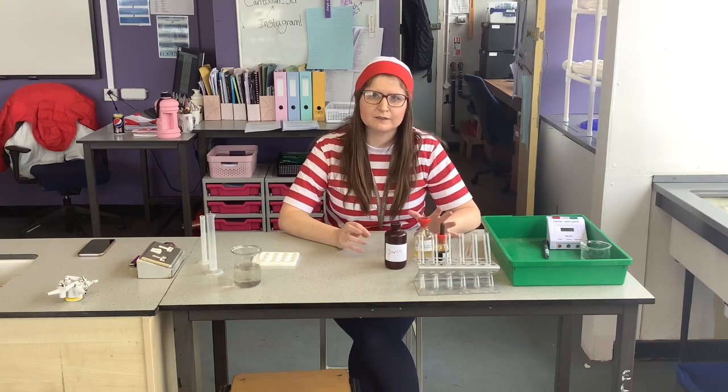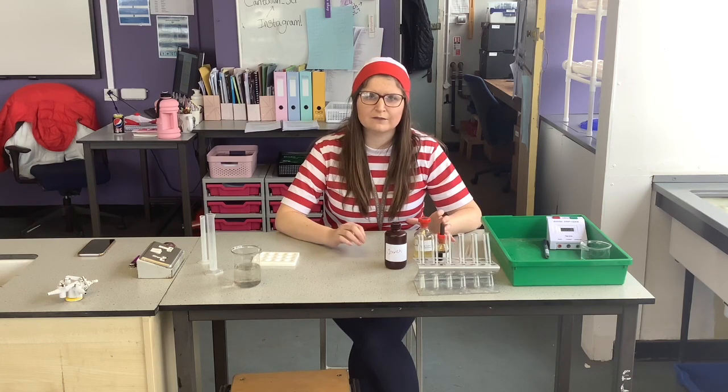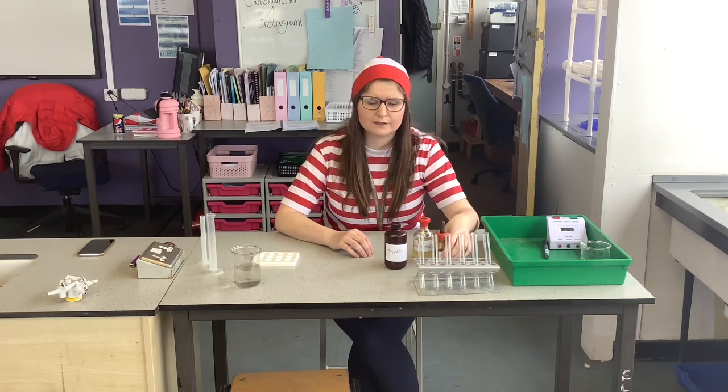So our independent variable is going to be temperature. We're going to be changing the temperature from 20, 30, 40, 50, 60 and 70 degrees. Then our dependent variable, we're going to measure the colour change of our iodine solution. What colour does it turn?